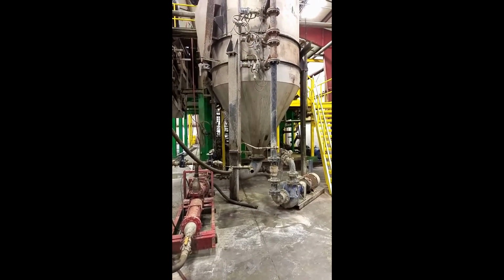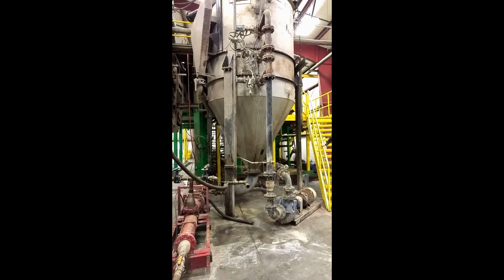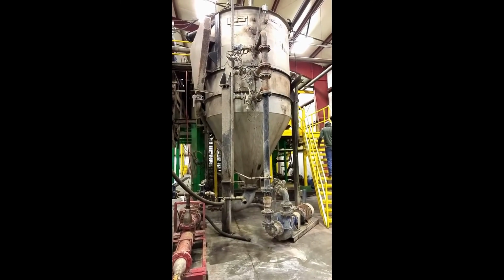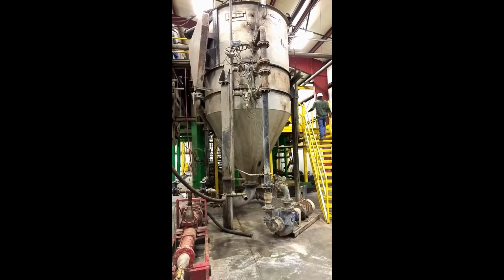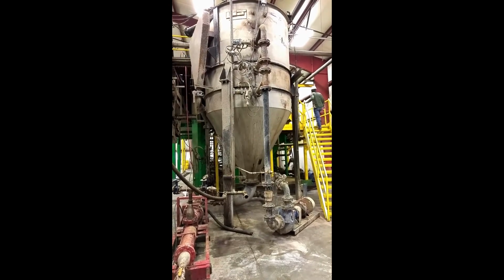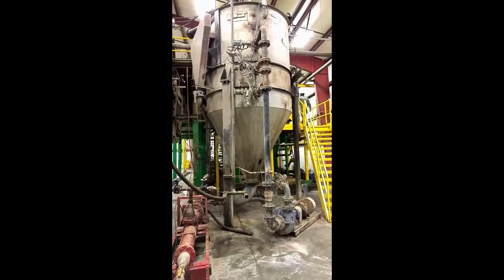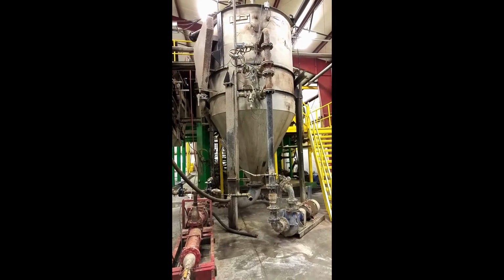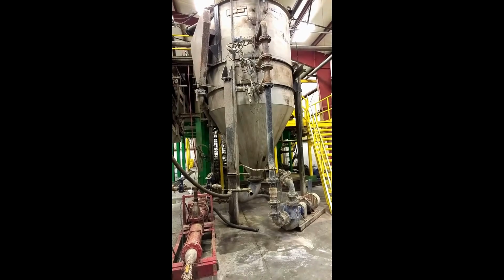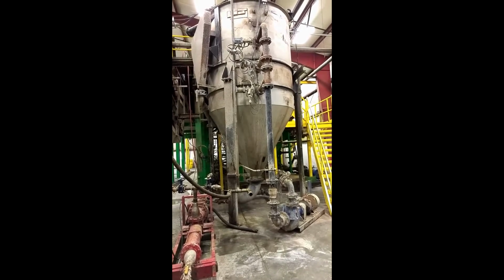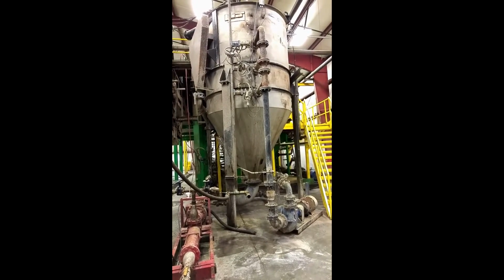What you're looking at here is a surge tank assembly at the Kentucky plant. What this surge tank is designed to do is separate solids and water from the bitumen coming directly off the oil extraction unit. This tank is heated to a nominal 100 degrees Fahrenheit to accelerate the dropout of the solids in the water.